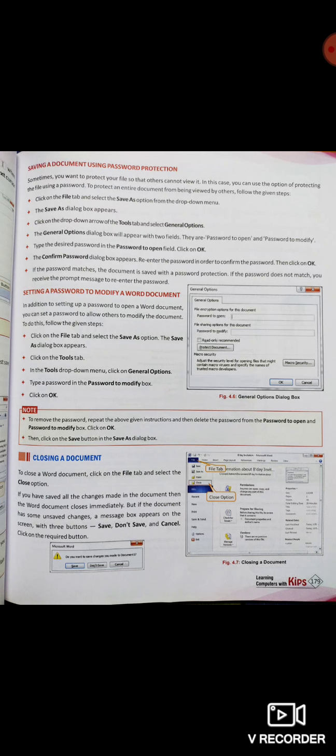Next, setting a password to modify a Word document. The same I have already told you. You have to click on the file tab, then select the save as option. The save as dialog box will appear. You have to click on the tools tab, and in the tools drop down menu click on the general options. Then you have to type a password in the password to modify box, and simply click on the OK button, and after clicking on the OK button, all the changes will be applied to the document.